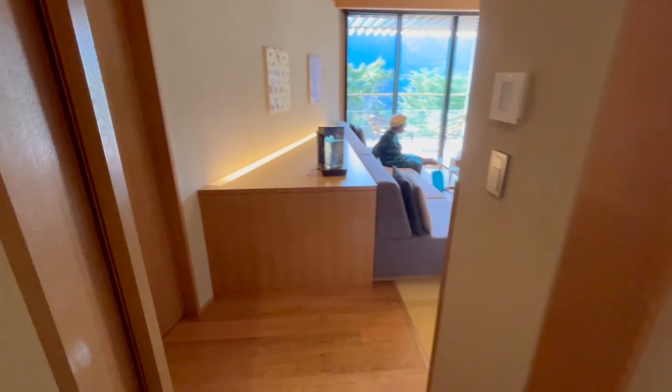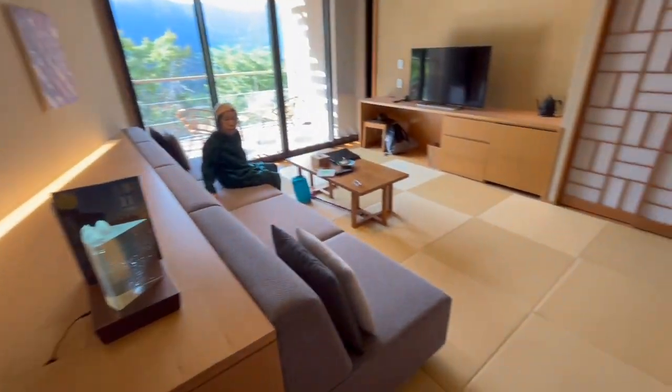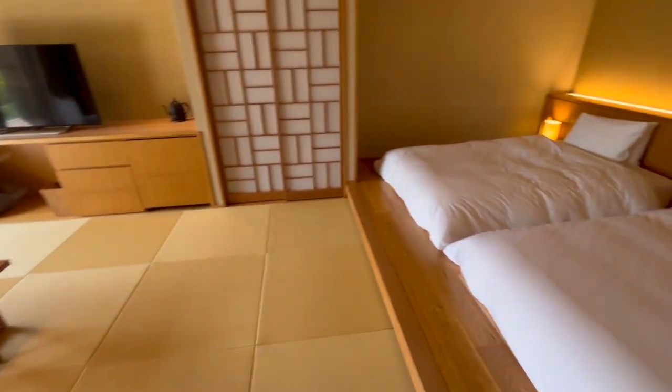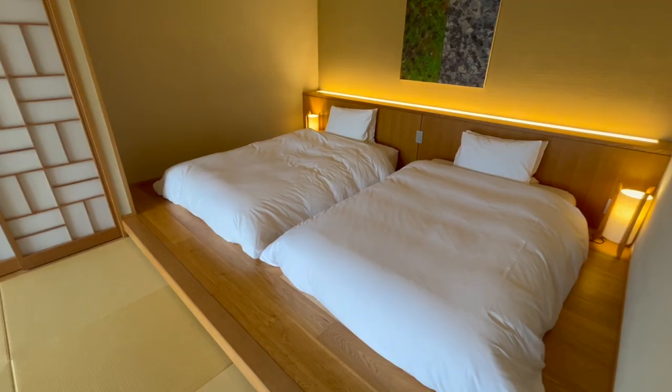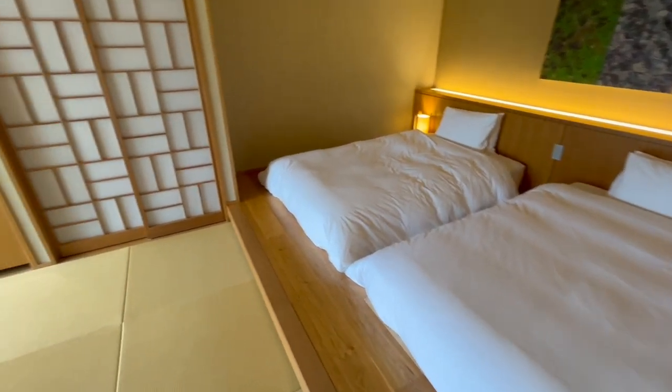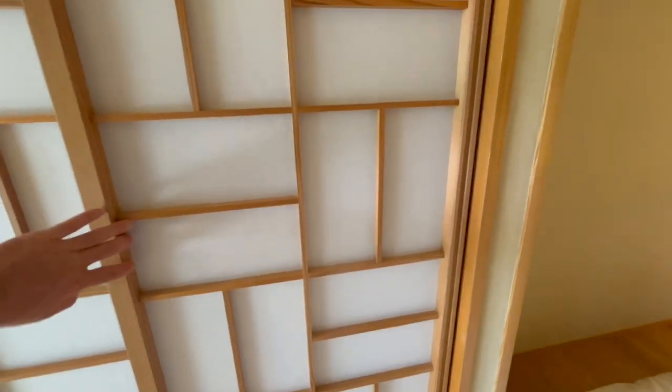We're entering our room. This is the Hoshino KAI Sengokuhara suite room. So this is the entire living room space. Here are the two really comfortable duvet type beds. And then we have in this closet, let's open up the closet really quick.